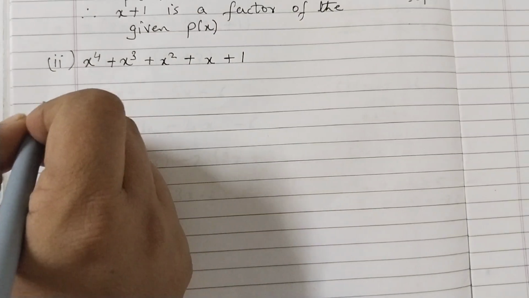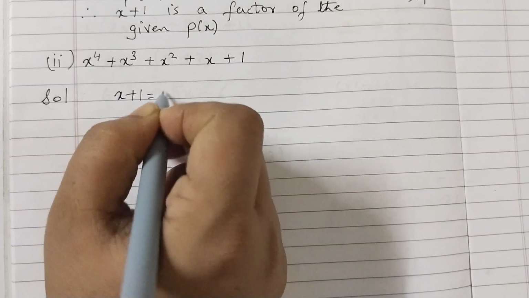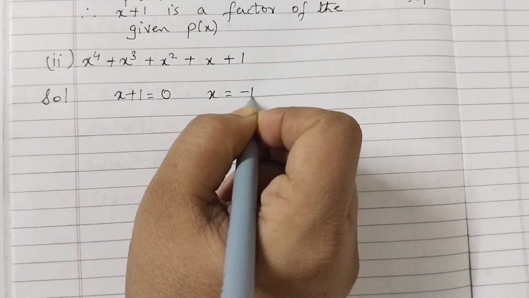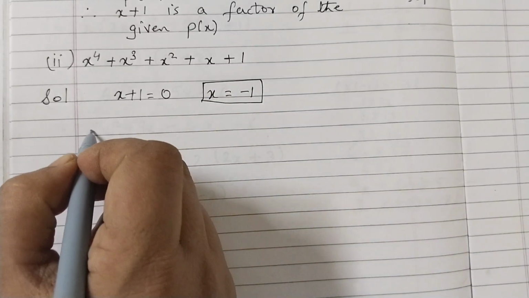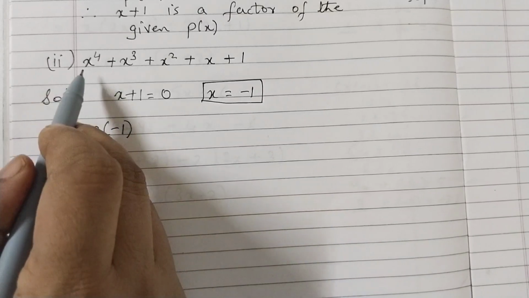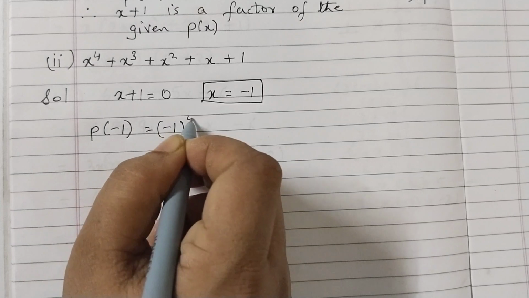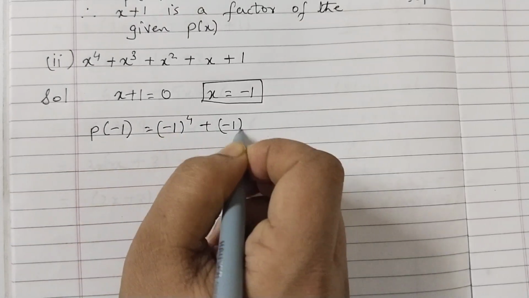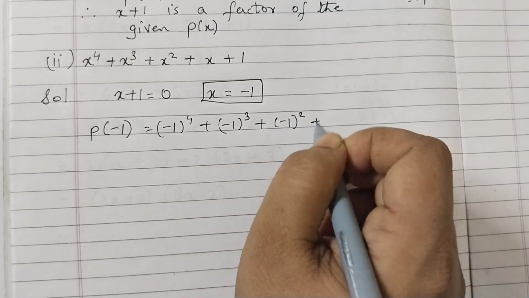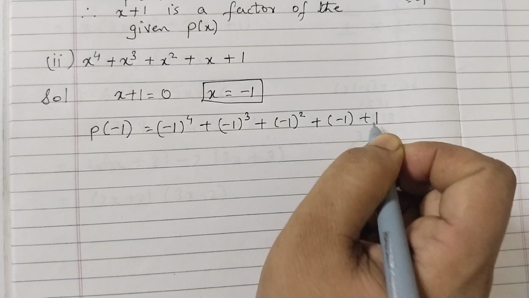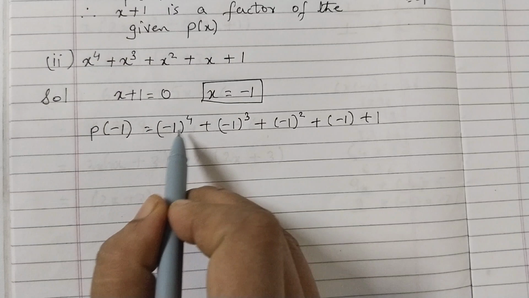Moving on to the second one, same way, since we have the same factor x plus 1, so that would be x equals to minus 1. For all the 4 problems, x is equal to minus 1. So we will find p of minus 1. Replace x by minus 1. Minus 1 to the power of 4 plus minus 1 to the power of 3 plus minus 1 squared plus minus 1 plus 1. Now I told you, whenever you have an even number, this becomes 1.